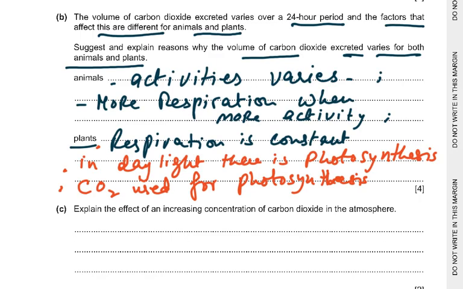So, activities varies, more physical activity, more respiration, so that will increase in carbon dioxide which is being produced by animals. In plants, respiration is a constant factor, but in daylight there is photosynthesis, so that carbon dioxide is going to be used for photosynthesis, and that is why it is going to be variable in plants.